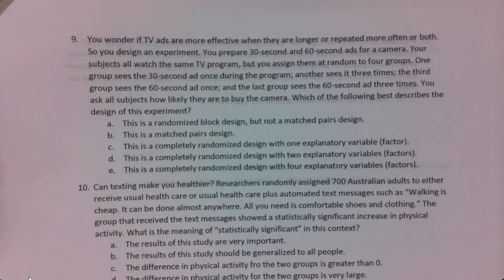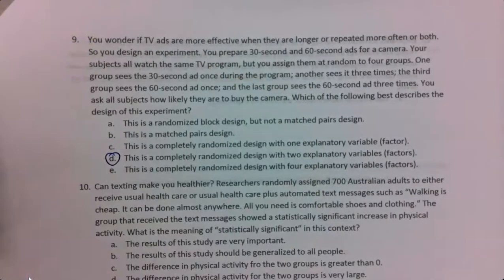Or E, this is a completely randomized design with 4 explanatory variables, which are factors. So, this one, there are 2 ads I'm checking out, and then I have 2 treatments of each ad. So this one has 2 explanatory variables.